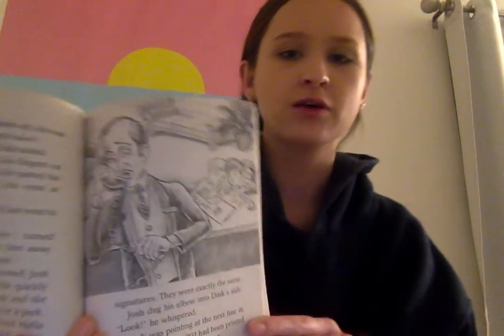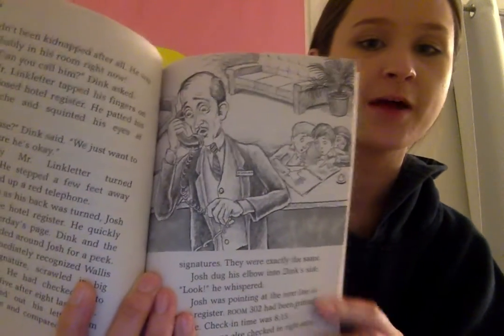Josh dug his elbow into Dink's side. Look, he whispered. Josh was pointing at the next line in the register. Room 302 had been printed there. Check-in time was 8:15. Someone else checked in right after Wallace Wallace, Ruth Rose whispered. But the signature is all smudged, Dink said. I can't read the name.